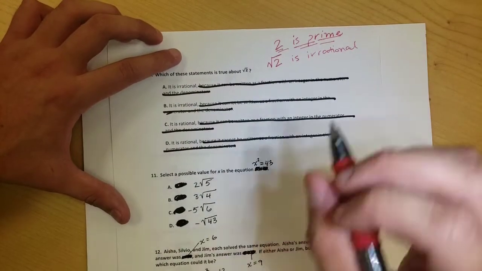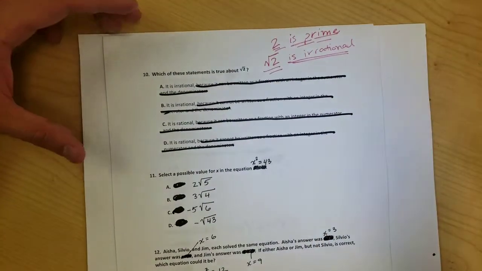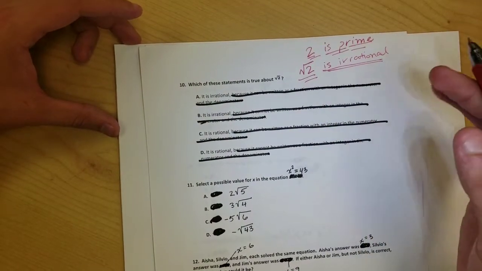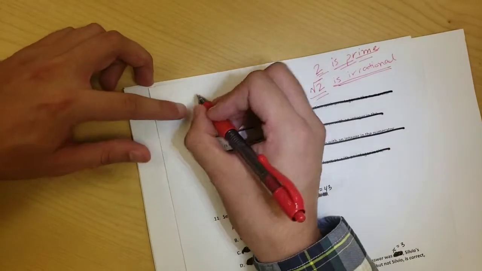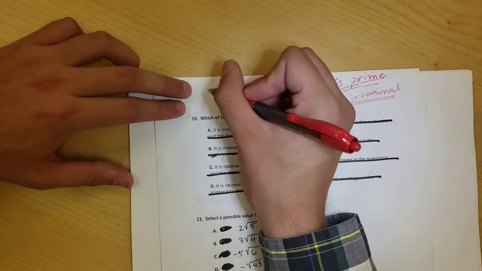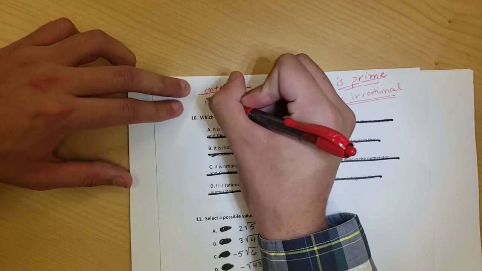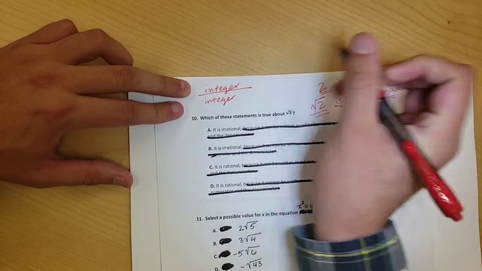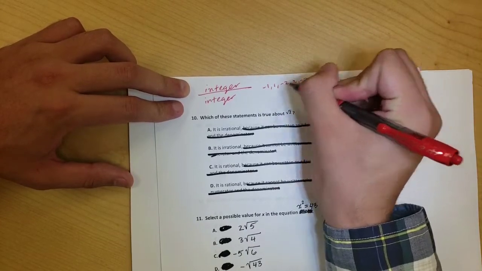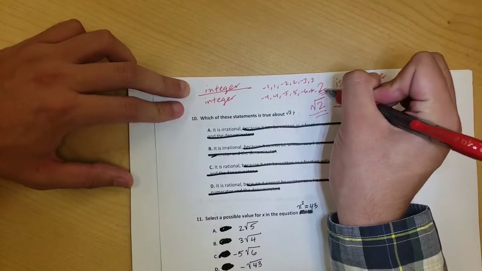All right, now that we know the square root of 2 is irrational, we have to remember why it's irrational. Why are some numbers irrational and why are other numbers rational? The square root of 2 is irrational because there is no way you can write the square root of 2 using an integer over an integer. So remember what the integers are. They're -1, 1, -2, 2, -3, 3, -4, 4, -5, 5, -6. Okay, you get it.